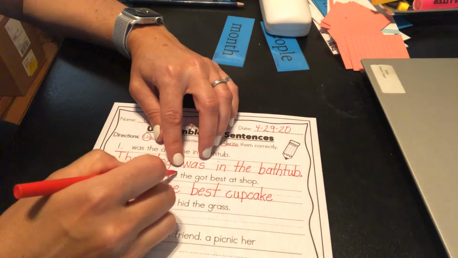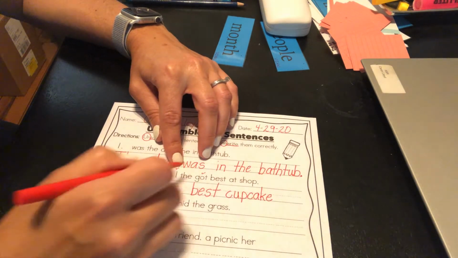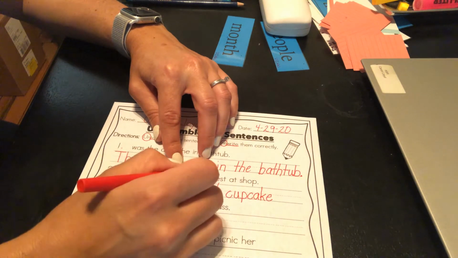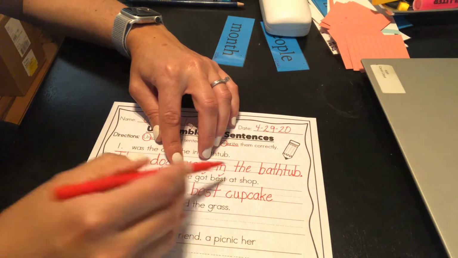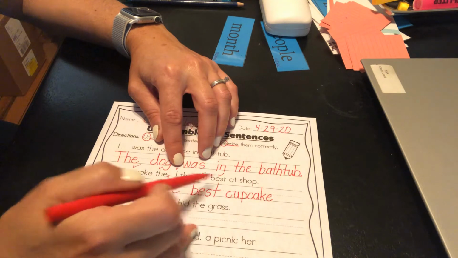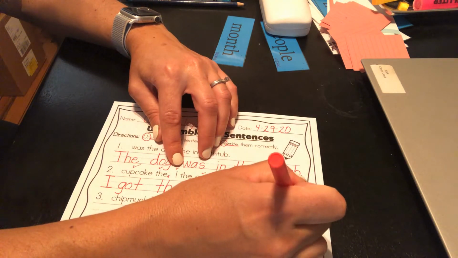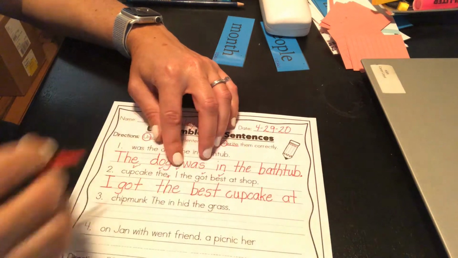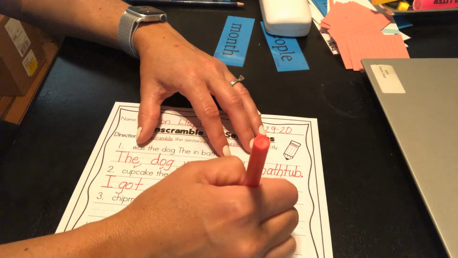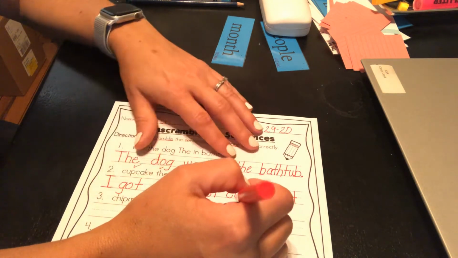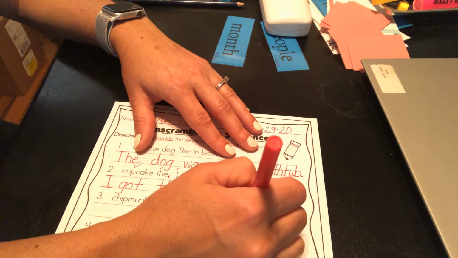So far we have I got the best cupcake. I need to use at the shop. Oh man, this is a long sentence. I'm gonna have to finish it right down here. I would go back to the beginning and finish it there, but I really don't have space.